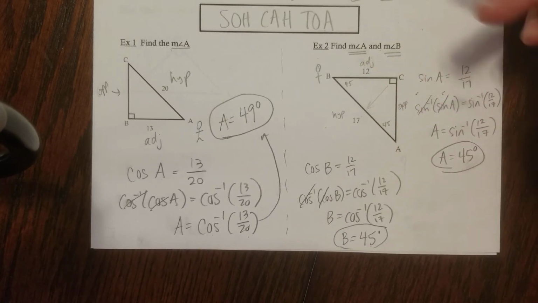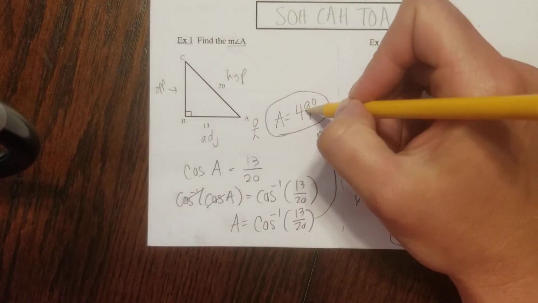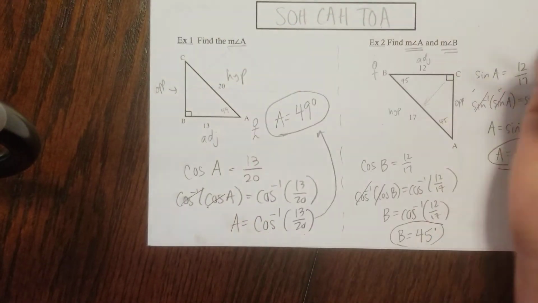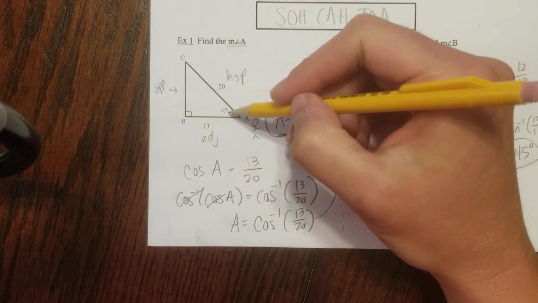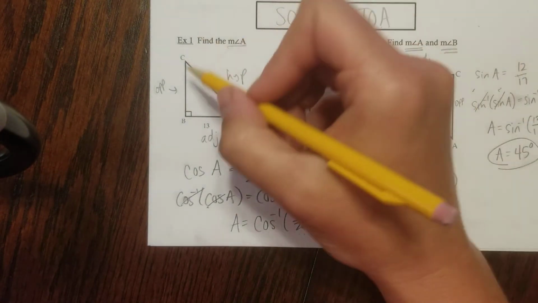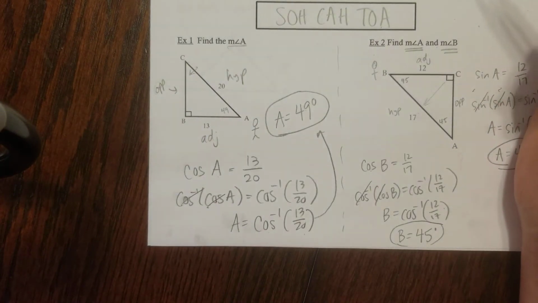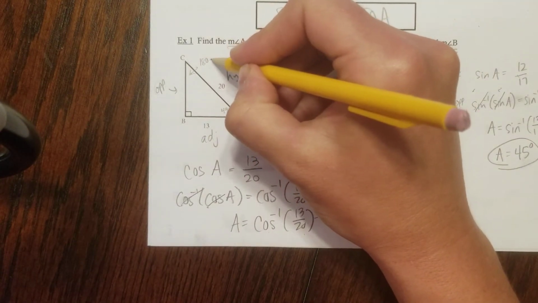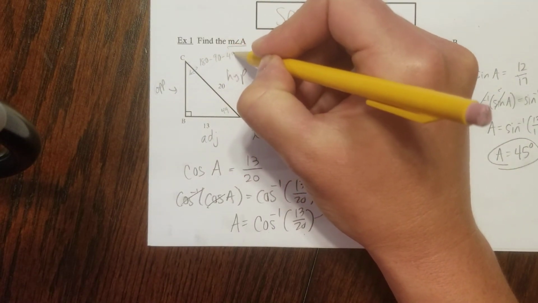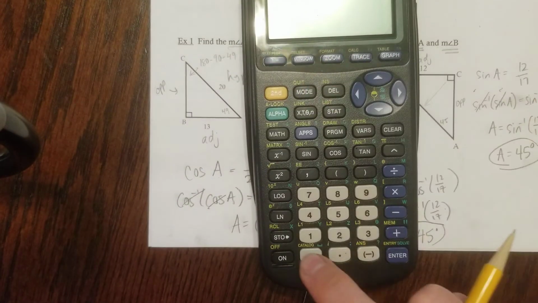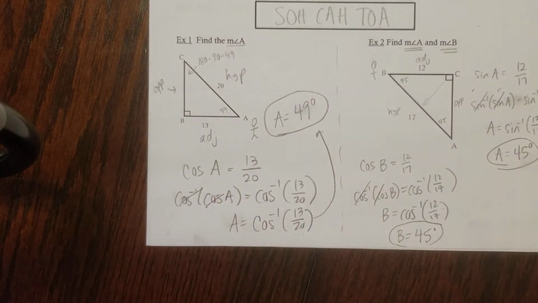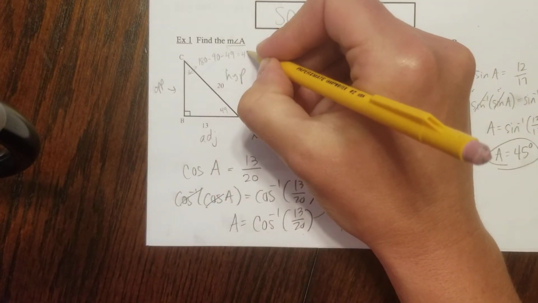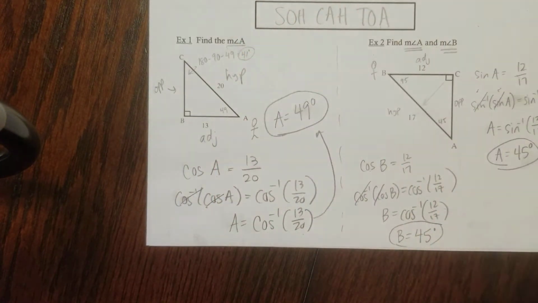So when we are finding angle measurements, if I know angle A on this first one was 49, I can write a second trig function to find C. Or if I'm feeling really confident that A is right, how could we find C? Well, it's a triangle, so couldn't we do 180 minus 90 minus 49? So 180 minus 90 minus 49. So angle C should be 41 degrees, right?